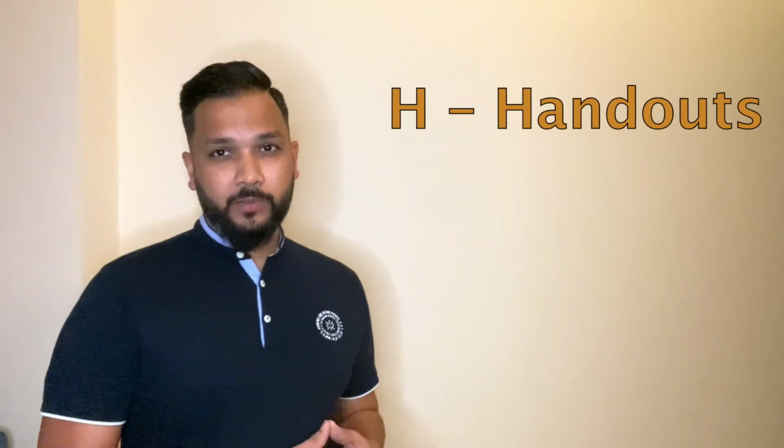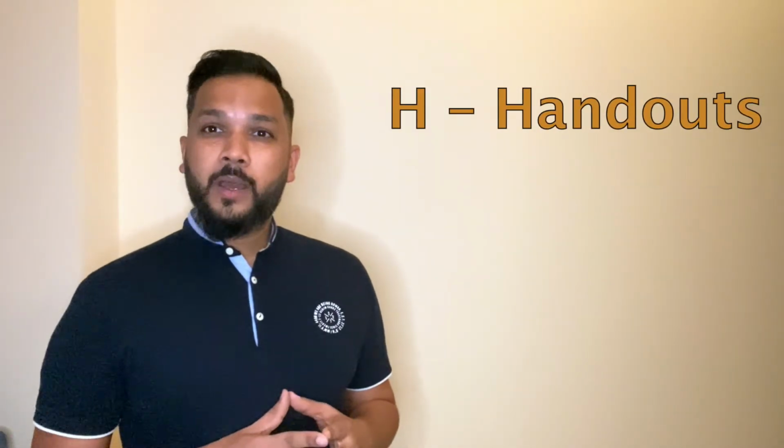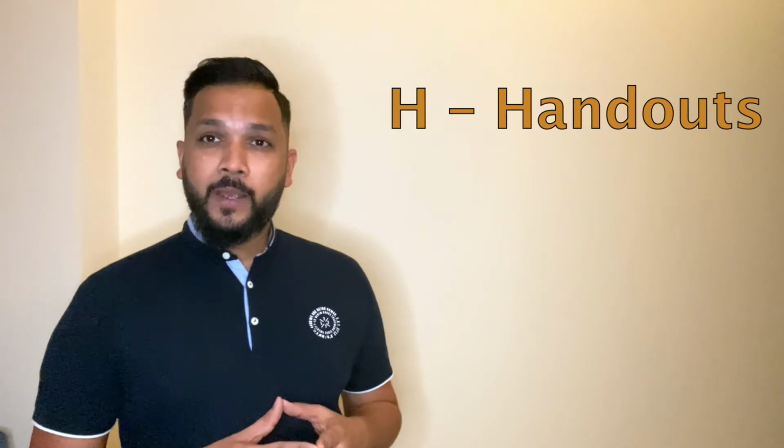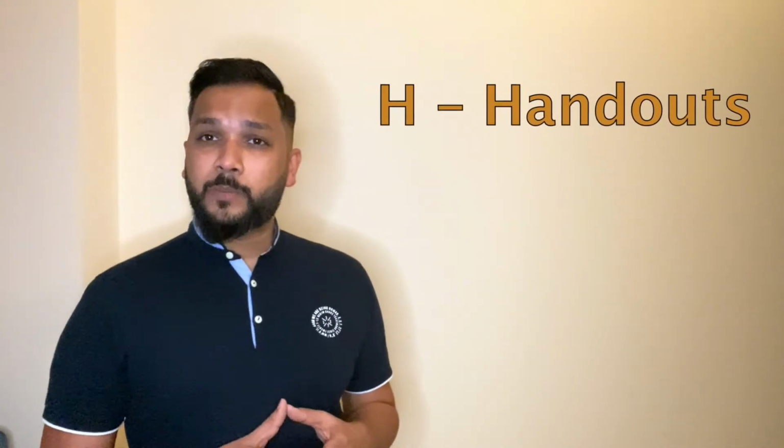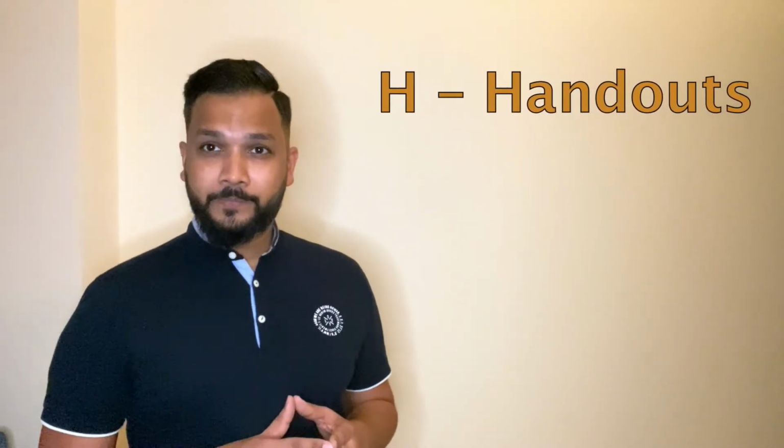Last but not the least are the handouts. Now, there are 2 ways of handouts in today's world. One is a traditional way, where you go to the notes section of your slides and print them out in a handout format, where your participants, while attending your session, can make their notes side by side.